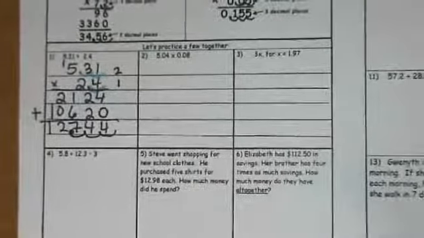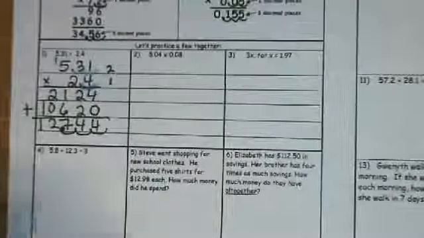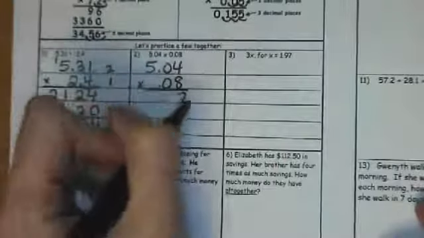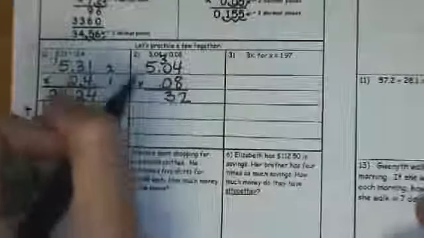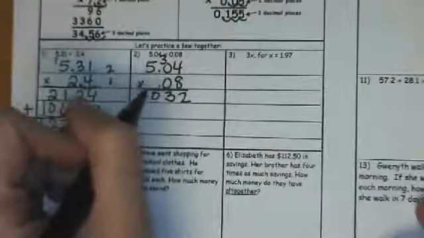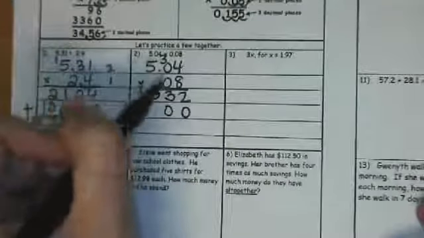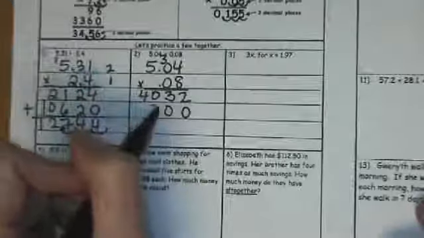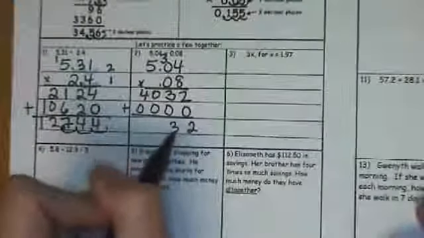Okay, number 2, 5 and 4 hundredths times 8 hundredths. So again, I'm going to just write them vertically. I do not have to worry about lining up the decimals. Okay? 4 times 8 is 32. Carry the 3. 8 times 0 is 0, plus 3 is 3. 5 times 4 is 40. Need a placeholder. So 4 times 0 is 0. 0 times 0 is 0. 5 times 0 is 0. Add. And then I get my sum.